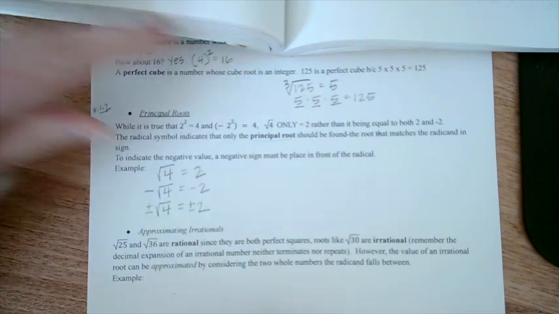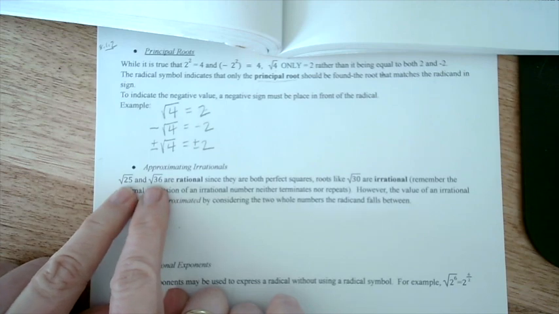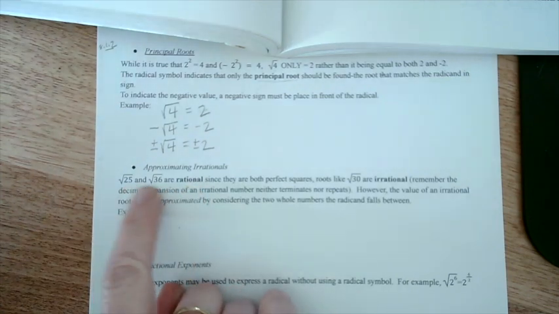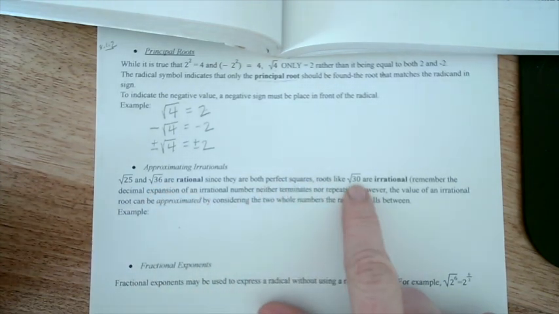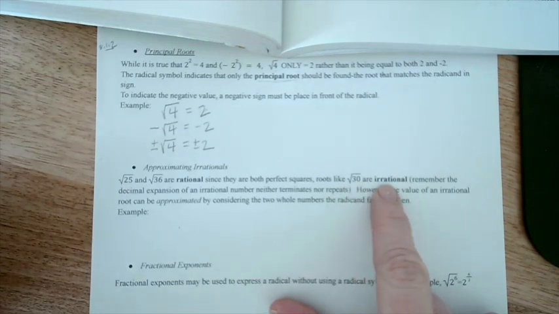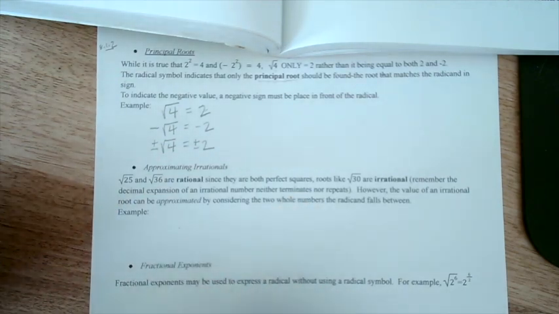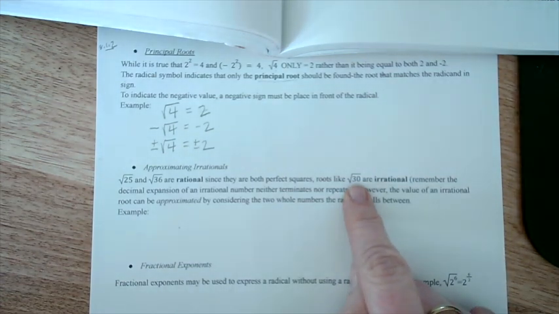So now let's look at approximating irrationals. When you have these perfect squares, 25 and 36, remember from, I think it's lesson 1.1, rational and irrational numbers. These are both rational numbers because they're perfect squares. If you get a root like 30, it's irrational, because remember, the decimal expansion of an irrational number neither terminates nor repeats. With this, there's no whole number that you can multiply by itself, in other words, a perfect square. There's no perfect square for 30.